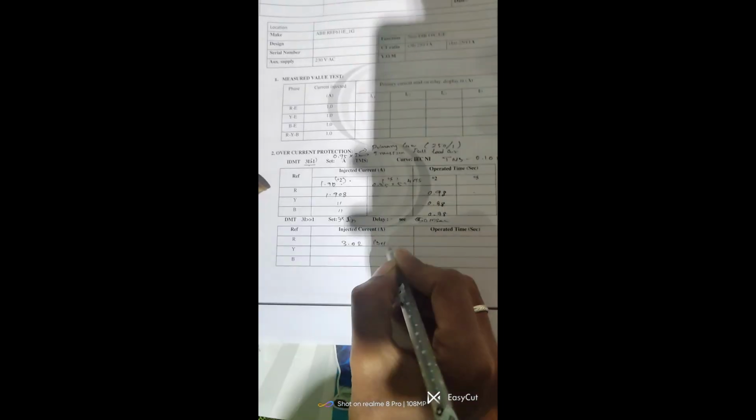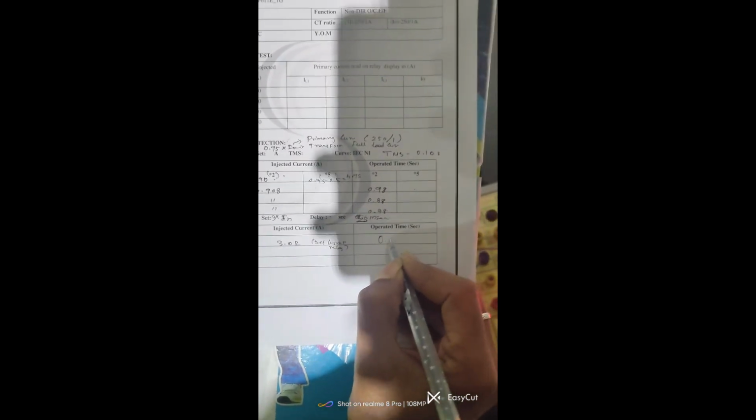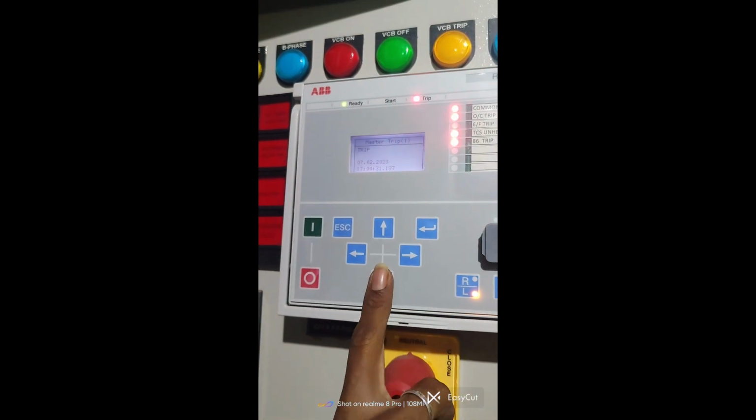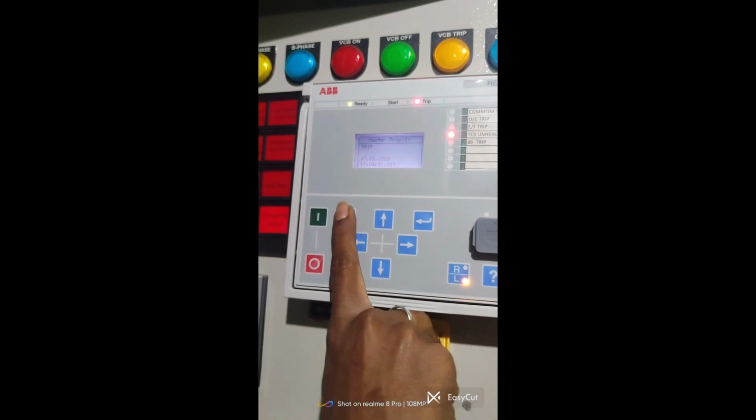The tripping current goes to 3.02. It's the set current in the relay kit. The operating minimum time is 50 milliseconds and the maximum time is 50 milliseconds. So we can check it at 0 seconds. Now the overcurrent first stage and second stage are completed, so we can check the earth fault.